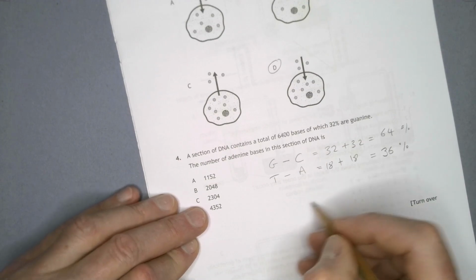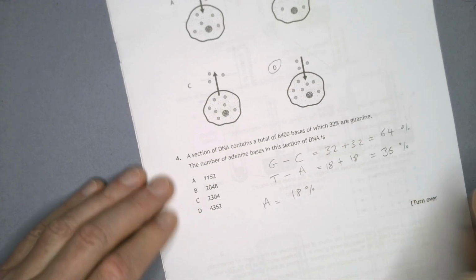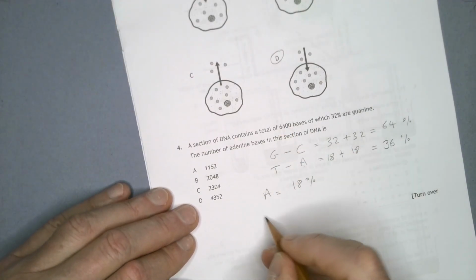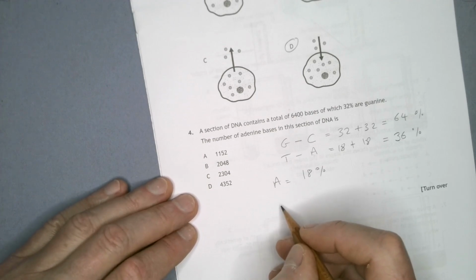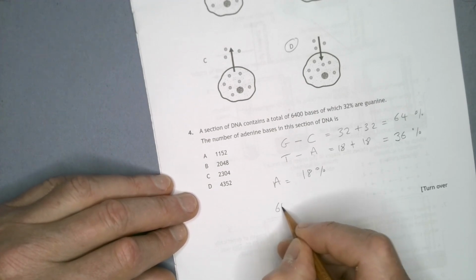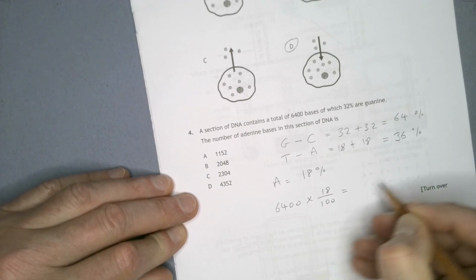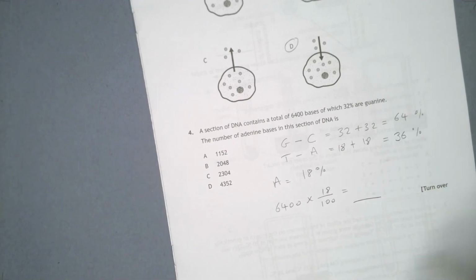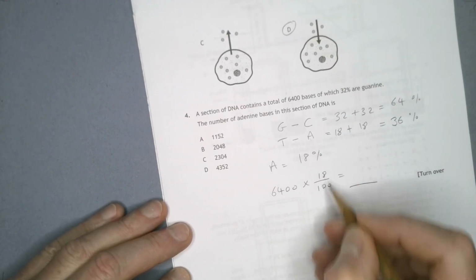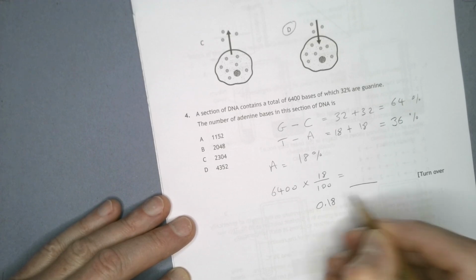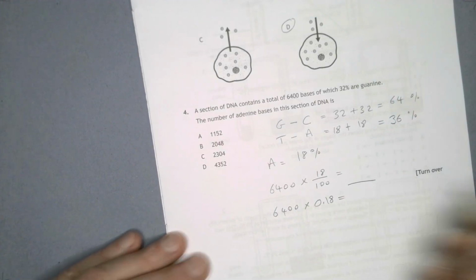Okay, so what we need to know now is, A equals 18%, right? So we need to figure out what 18% of 6,400 is. So that's easy. We're going to multiply. So 6,400 times 18 over 100 is going to equal our answer. And a little trick is to just divide your 18 by 100, so it's 0.18, and multiply by 6400. You can do that before you get your calculator out.